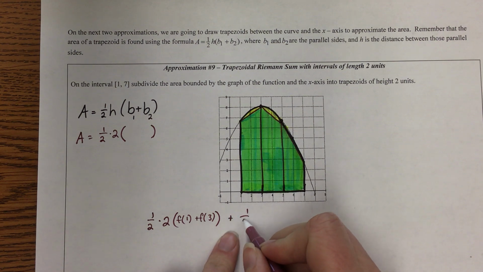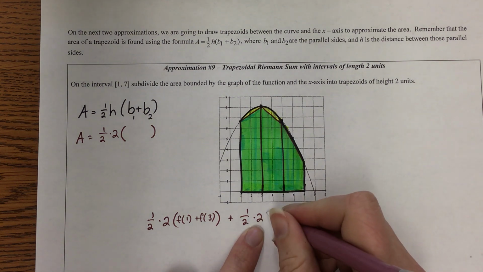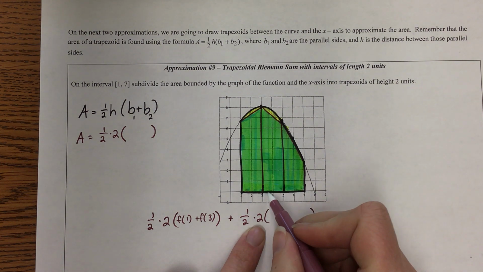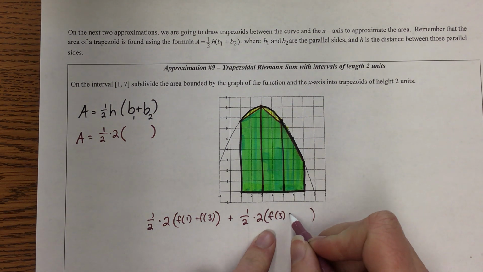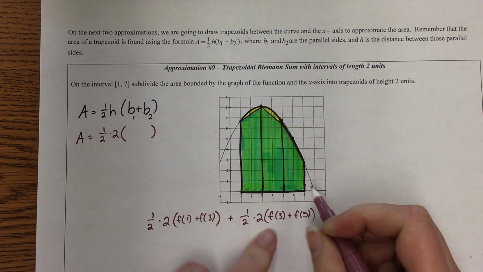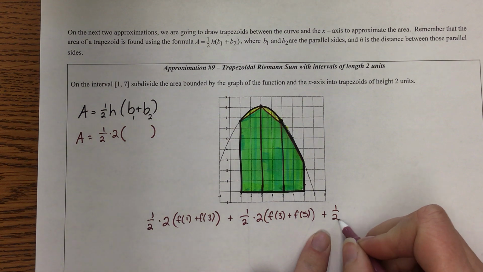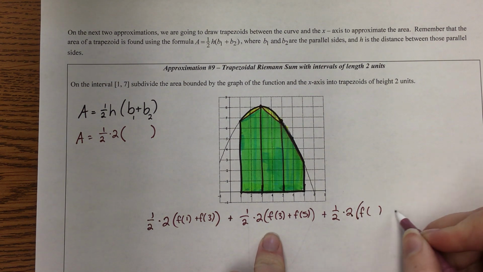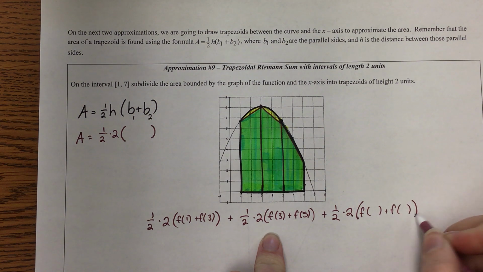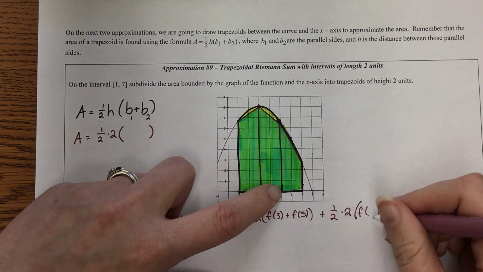Trapezoid number 2. We still have to do the average, so find the 1/2 there. 2 is that distance between your x's. We're going to do f of 3 plus f of 5 because 3 and 5 were the x values there. Plus 1/2 times 2 times f of something. Okay, our last trapezoid goes from x equals 5 to x equals 7.